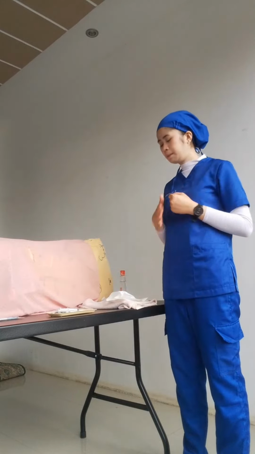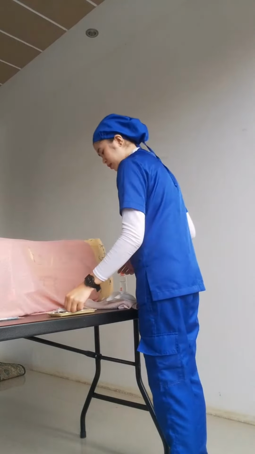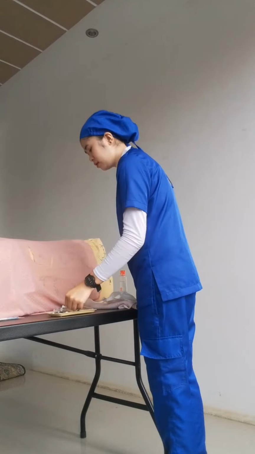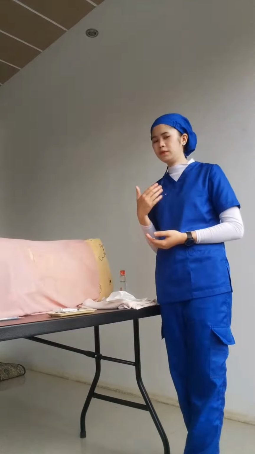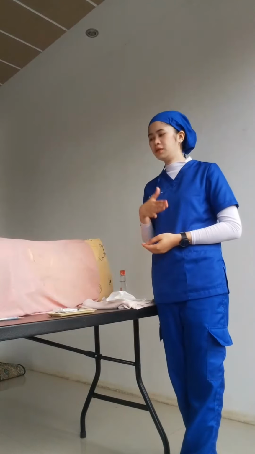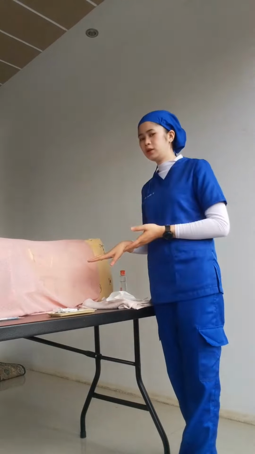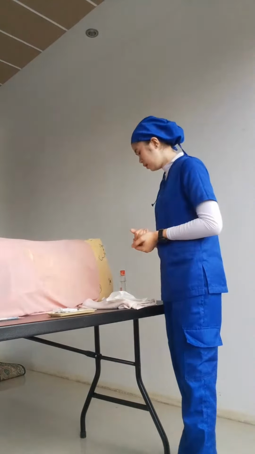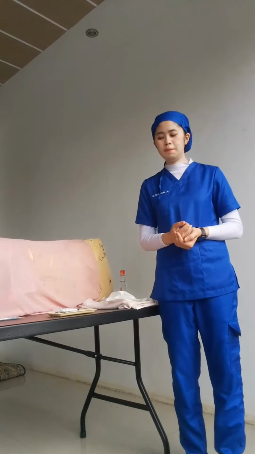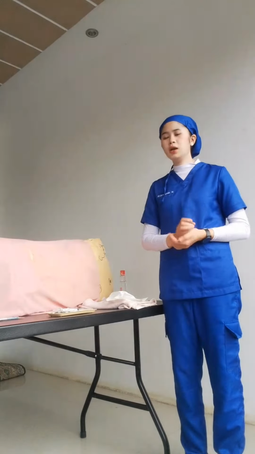After discarding the gloves, document the procedure, the data, and also the name of the doctor, and chart everything necessary for the patient. Ask the patient if he or she is comfortable in his position after the procedure, and then send the specimen to the laboratory for findings.